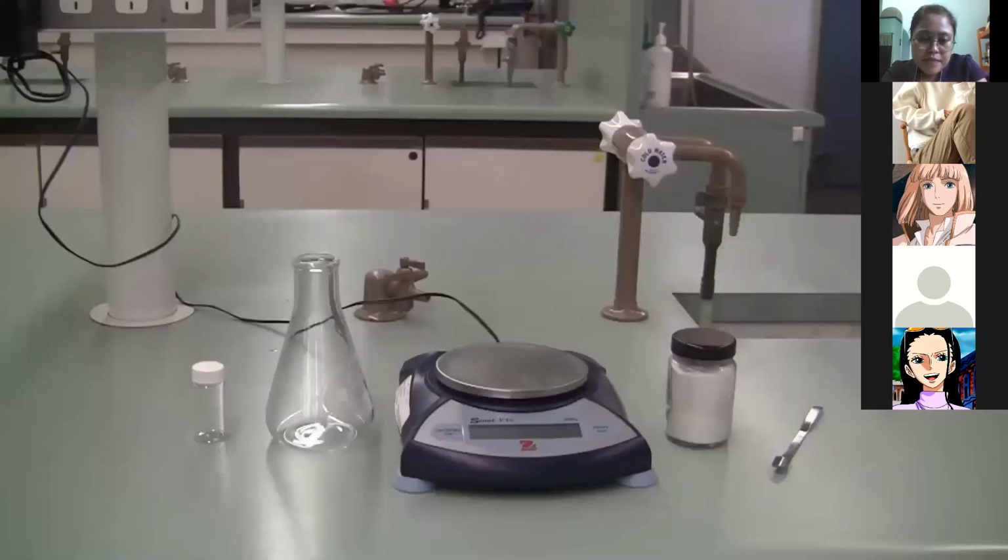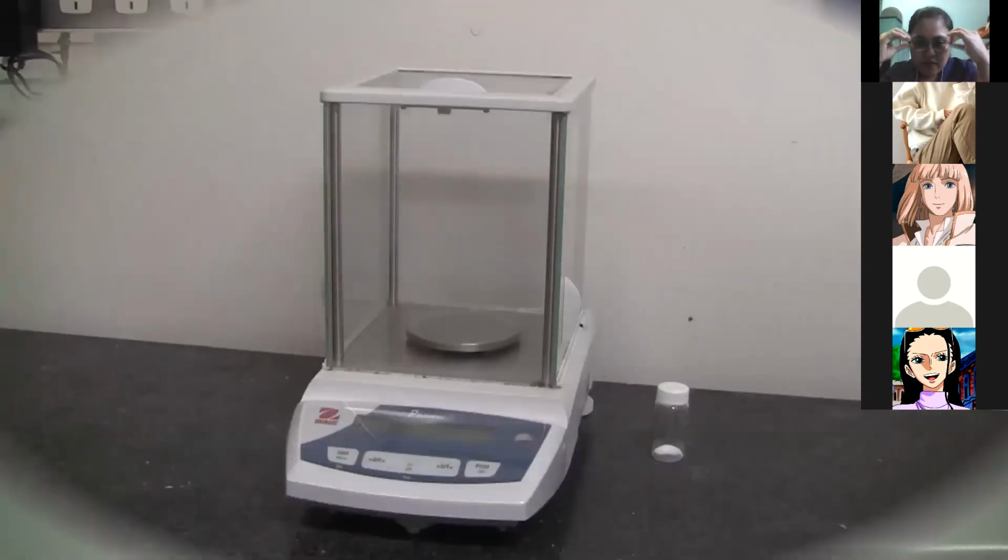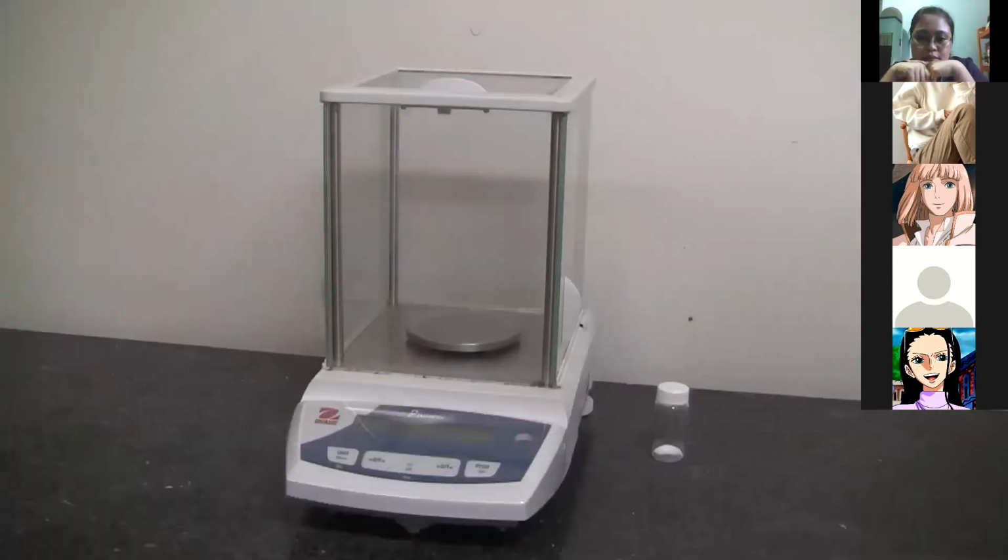Right, in this video we're going to learn how to weigh by difference, and we're going to do that using the top loading balance here and the analytical balance here too.